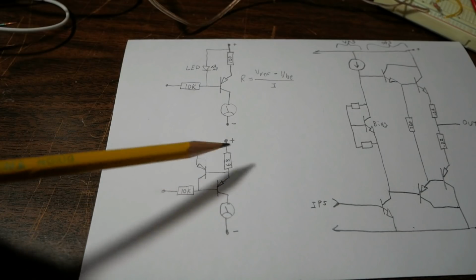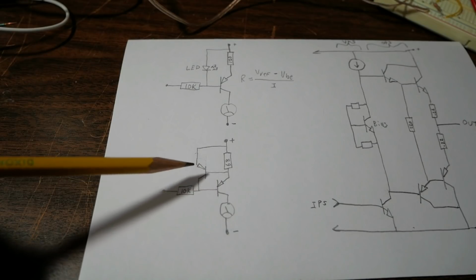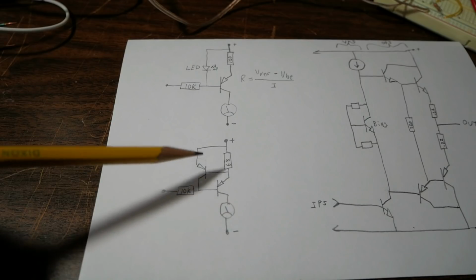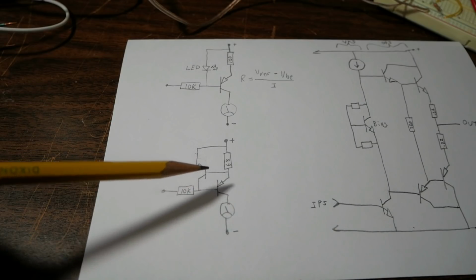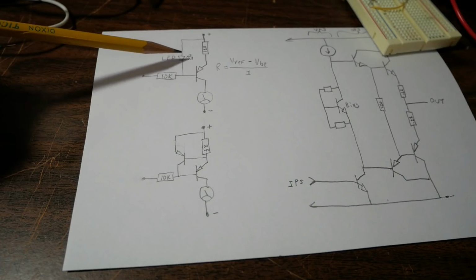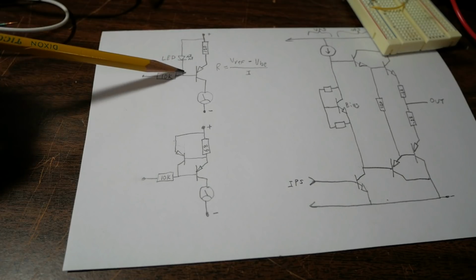Now, doing some reading, I understand that it is possible for this to oscillate, and that could be a big problem in the amplifier. But I'm going to set up a circuit and do some tests to see how stable it is. So why did I select an LED, more specifically a green LED in this circuit?